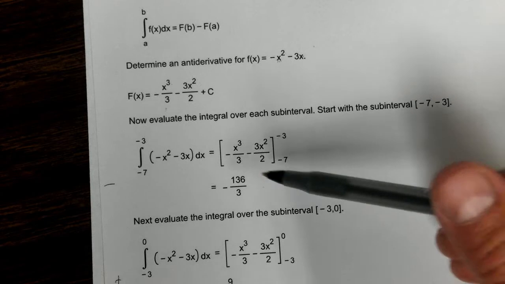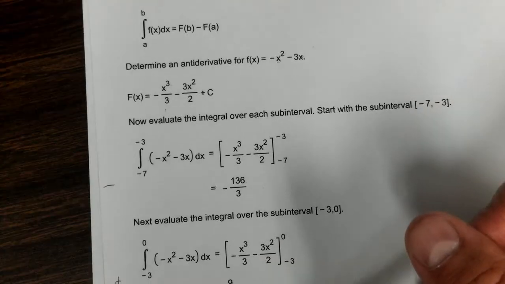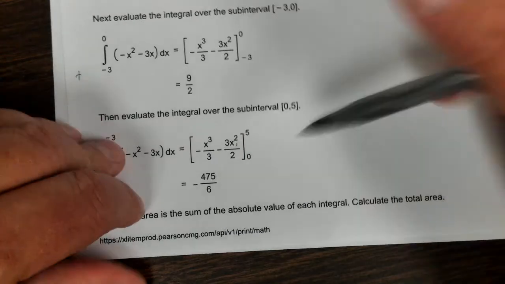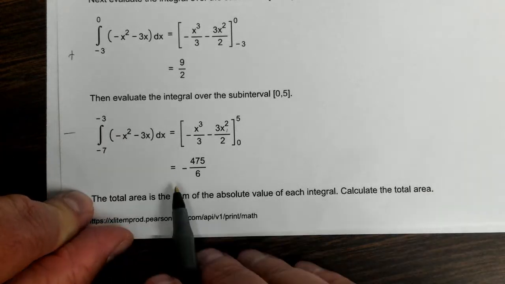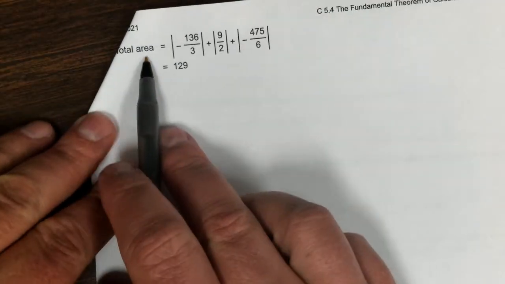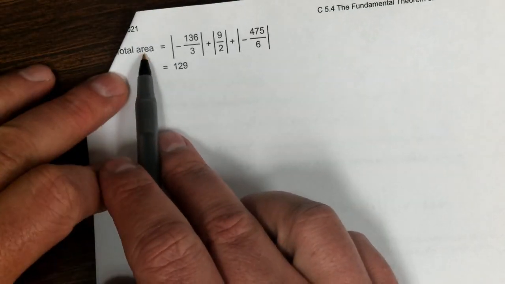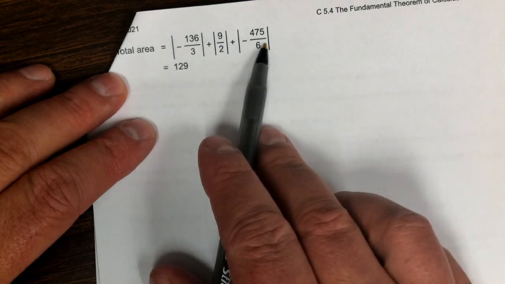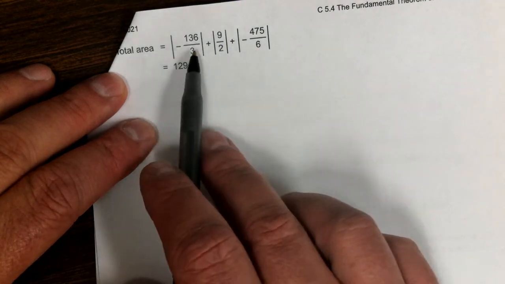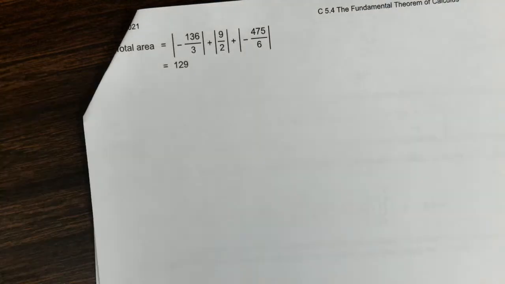So these are the answers they got from doing the integrals. And then the total area is the sum. And the most important thing that some people didn't catch, or I didn't catch the first time, is you need to do the absolute value of each one. So if you do that, then you should get the right answer.